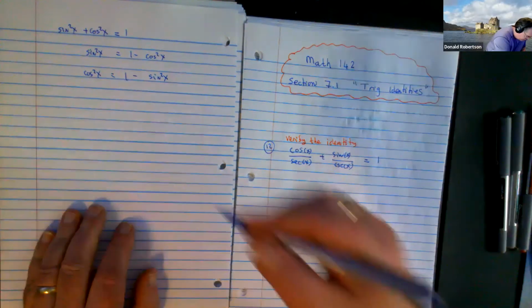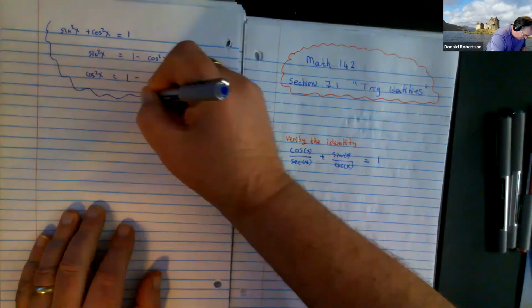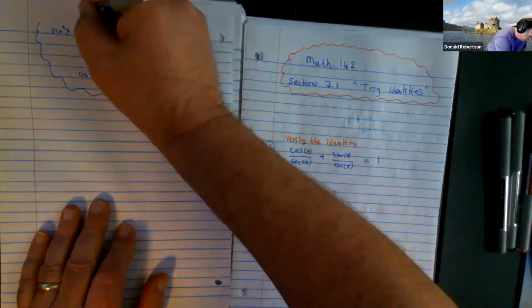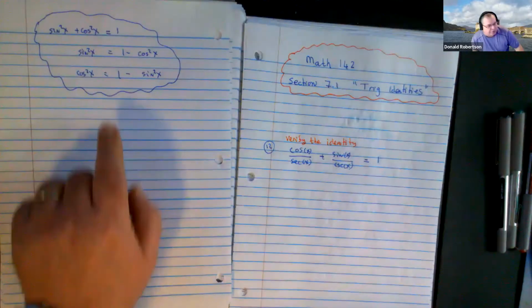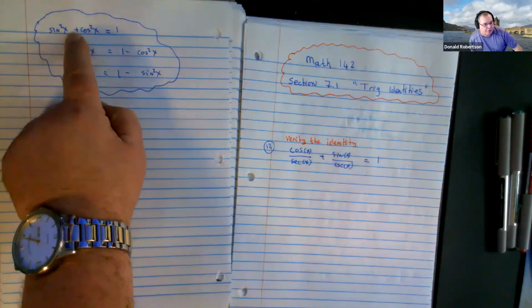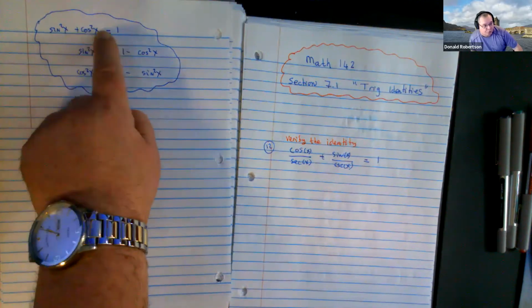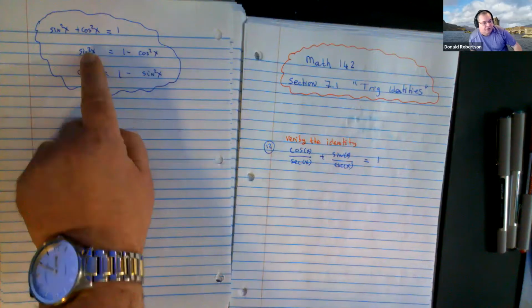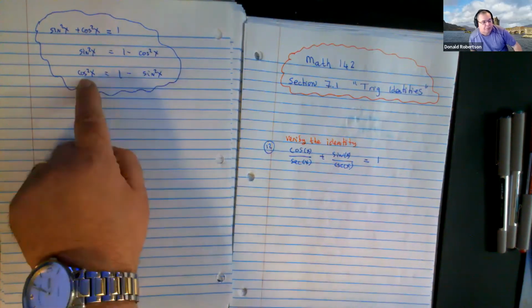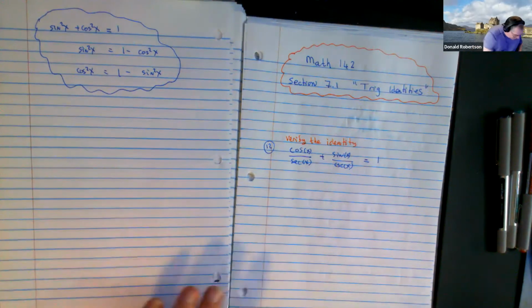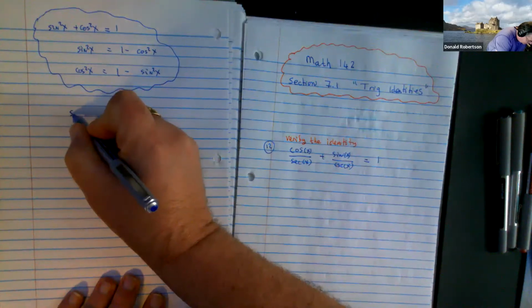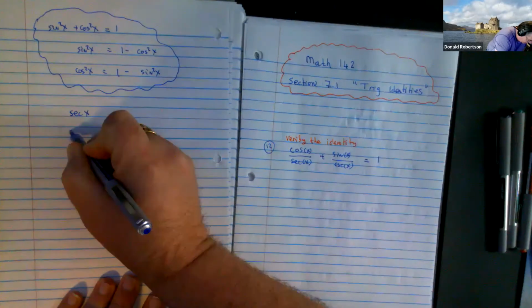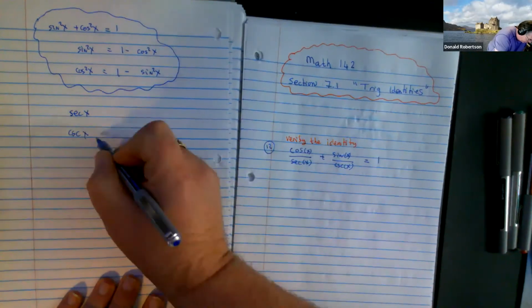These three here are actually, if you use the top one, you can make the other two. If you remember that cos squared plus sine squared is 1, if you subtract a cos squared from both sides, you get this. And if you subtract sine squared from both sides, you get this. I'll put these three in because I know I'm about to use them for this question.